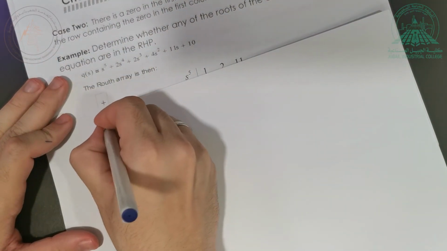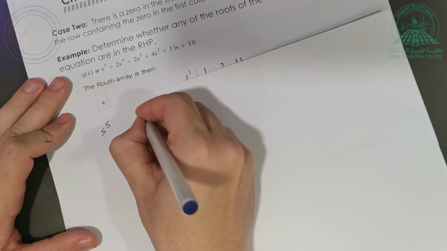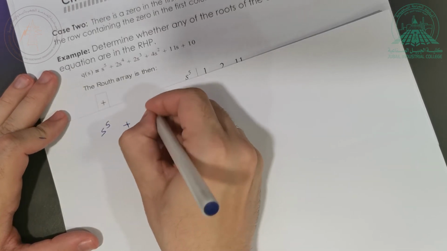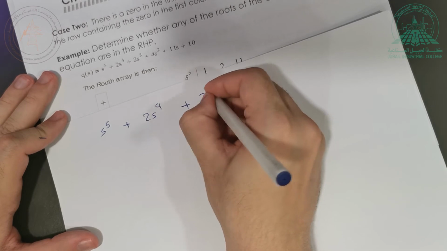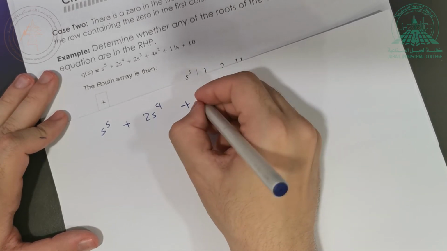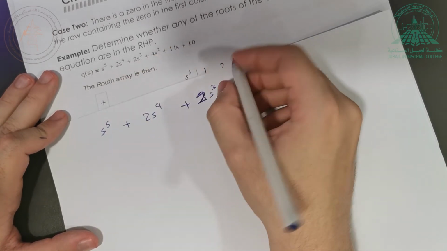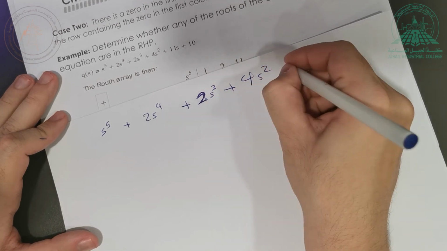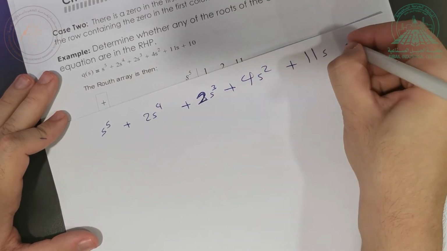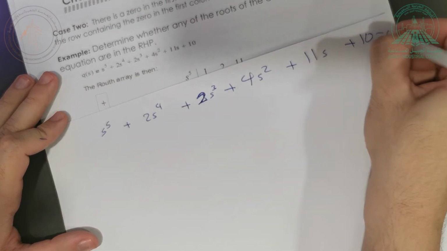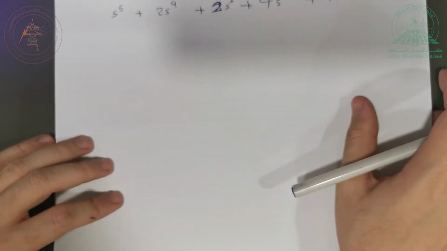So we have s to the power of 5 plus 2s to the power of 4 plus 2s cube plus 4s square plus 11s plus 10 equal to 0. Let's solve this example.